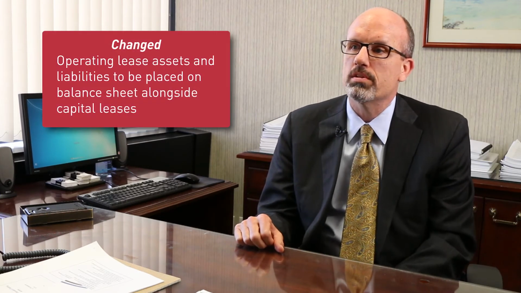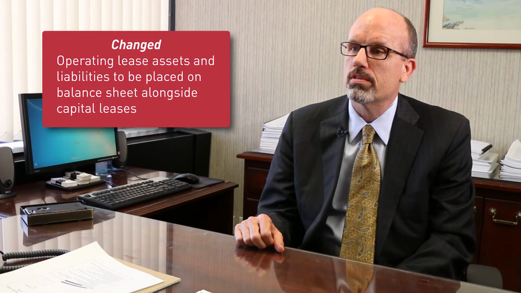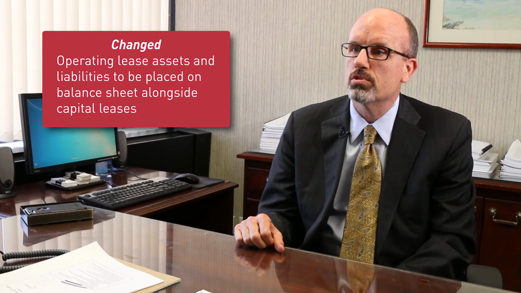So the question that everyone asks is, what will change with the new standard? What will change primarily for lessees is that for the first time, operating leases will be put on the balance sheet along with capital or finance leases, which are already there. For leases that have terms of greater than 12 months in duration, lessees will recognize both assets and liabilities on their balance sheets.